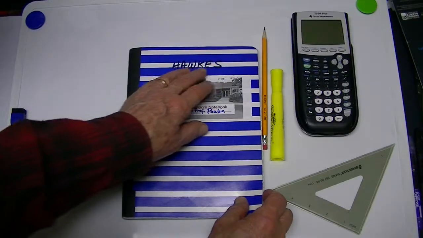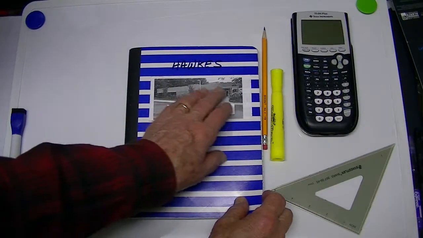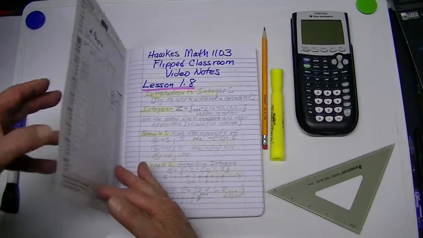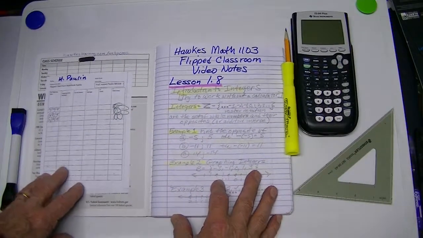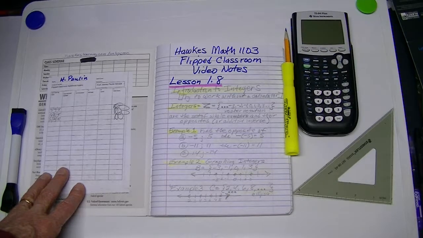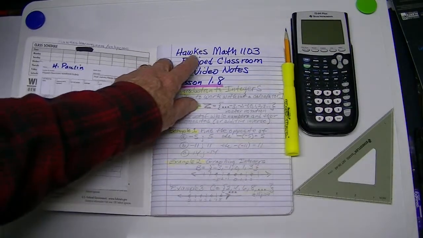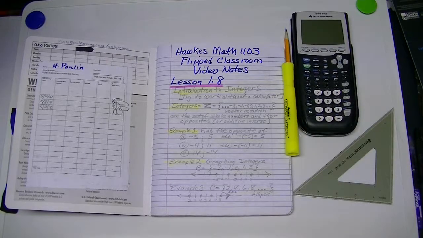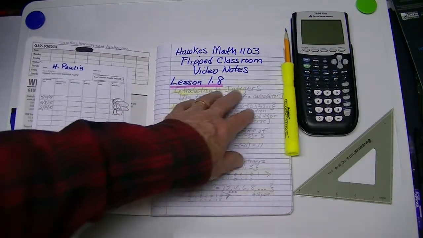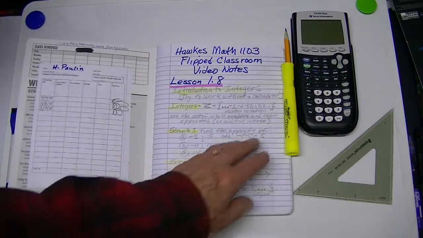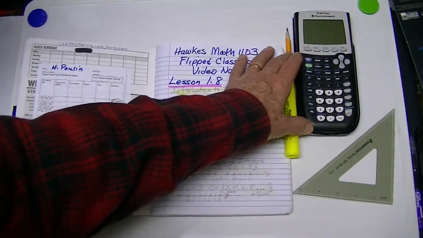We're using the Hawks software. It has this little cover. And if you go inside, you get to see what it looks like. Now we're using what is called the Flipped Classroom Video Notes. It starts with topic 1.8, Introduction to Integers. And you can see I have a calculator available.